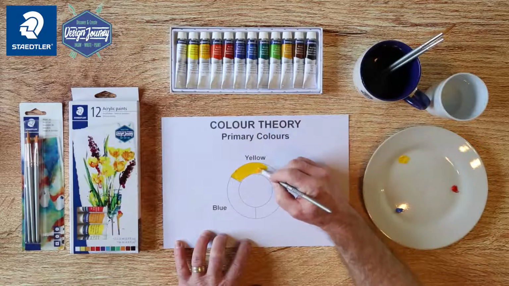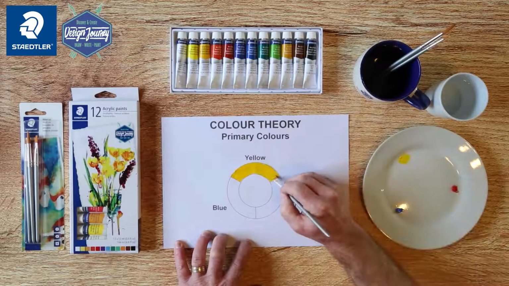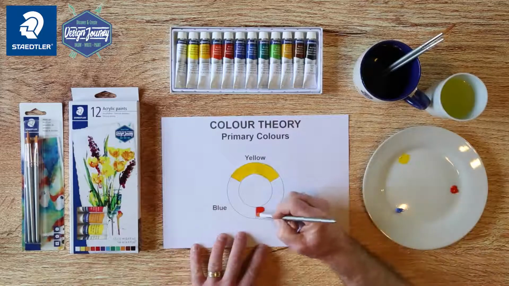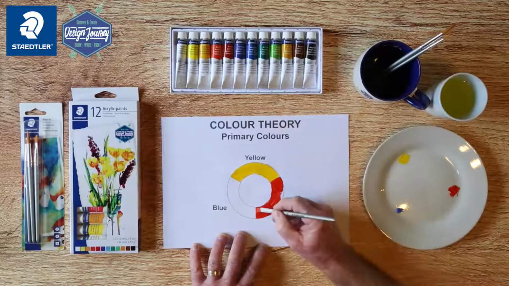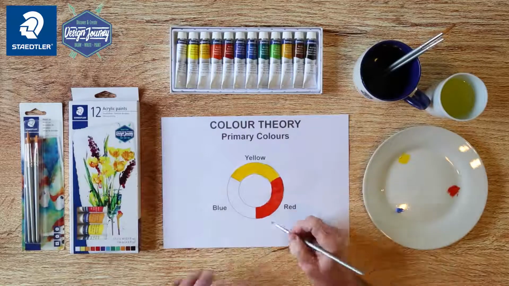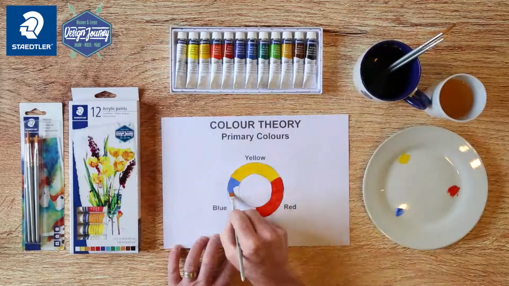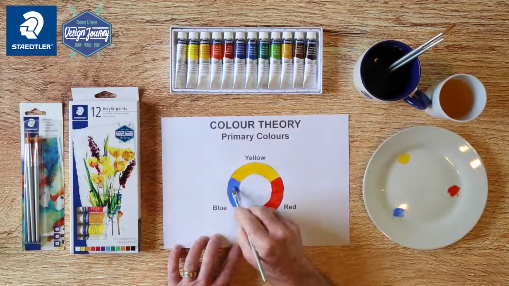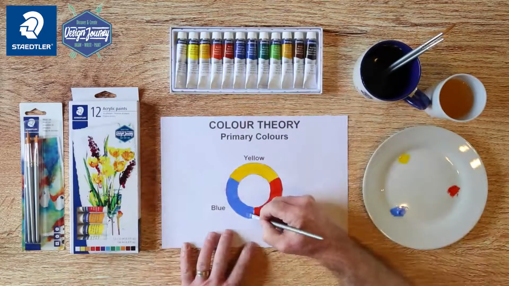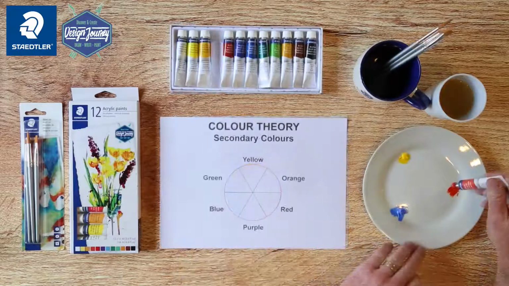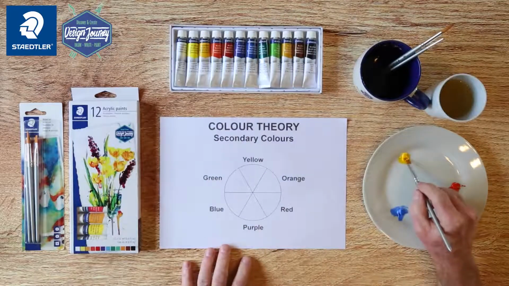Draw a circle and divide it into 3 sections. Then paint one primary colour in each of the sections. Once we have completed our primary colour wheel, it is time to look at colours we can mix with it.